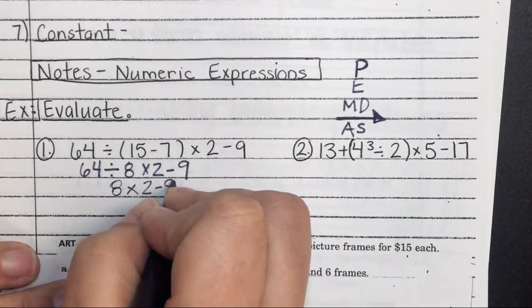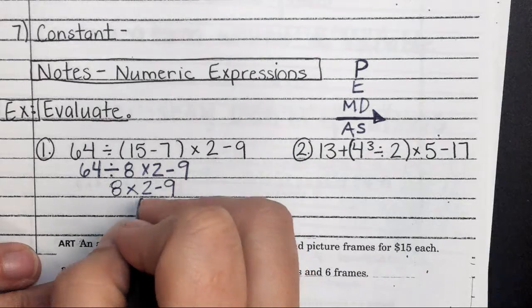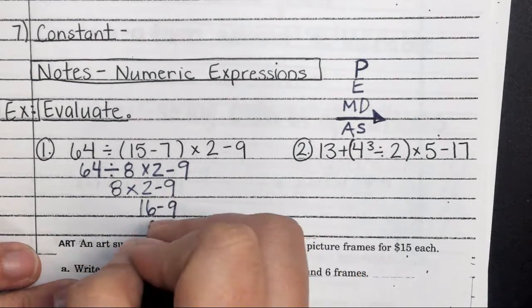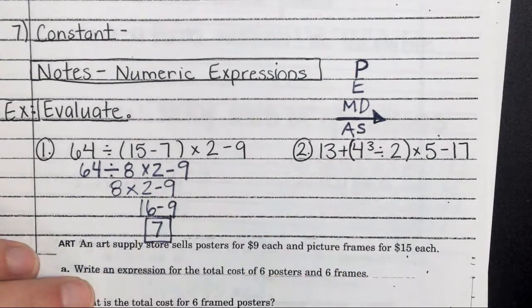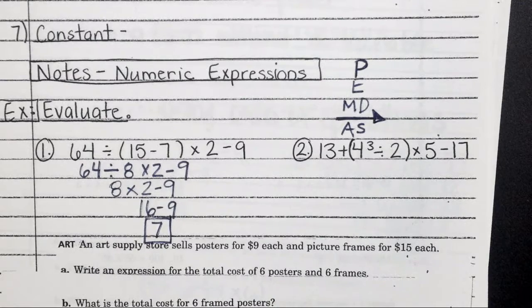Times 2 minus 9. What is 8 times 2? 16. Minus 9 is 7. Guys, you must show every step. I understand some of this you could probably do multiple at a time and do in your head, but you have to show every step. When you get done, your problem should look like an upside-down pyramid. Or a pizza slice, yep.